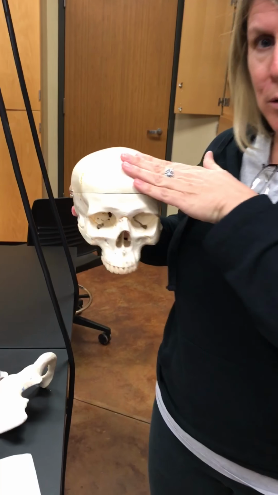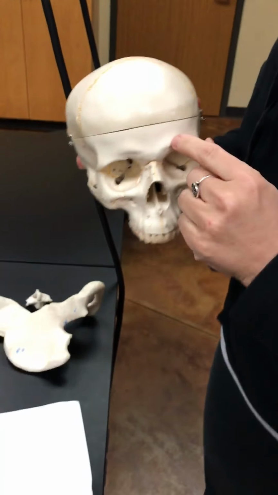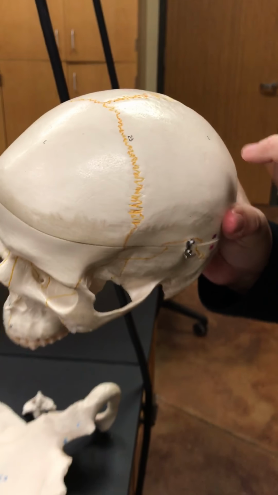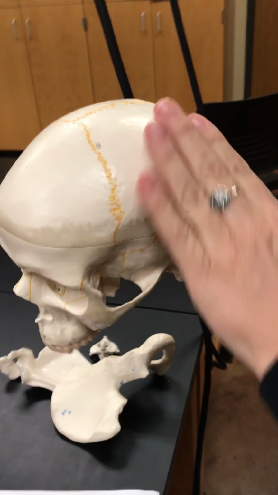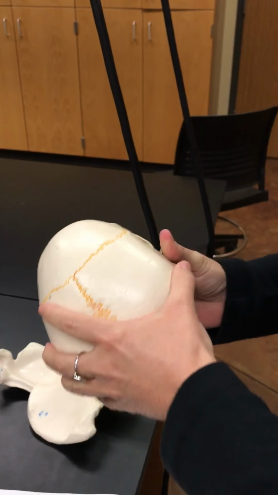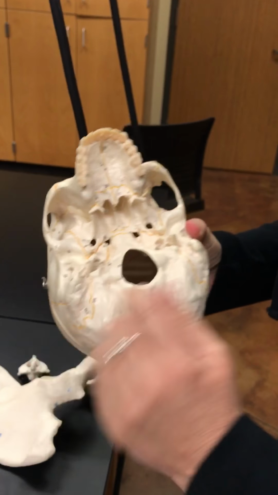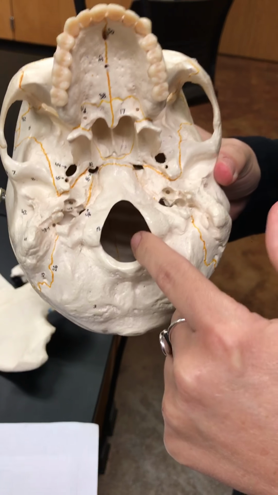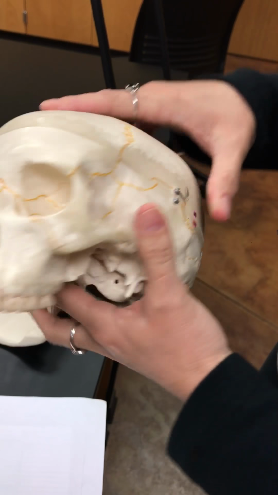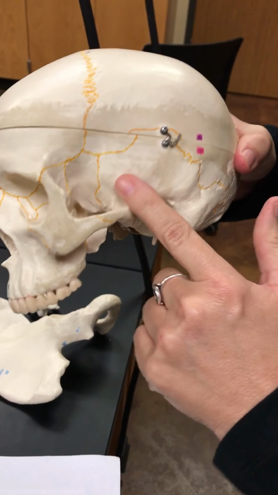This is the frontal bone. These are the supraorbital foramen or notches, the parietal bone, and the occipital bone in the back. The foramen magnum is this hole right here. The occipital condyle is right here. The temporal bone is on the side.